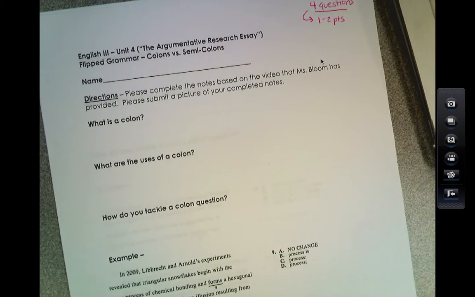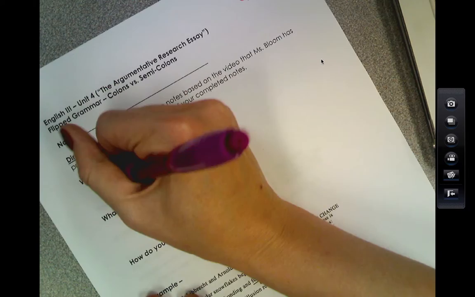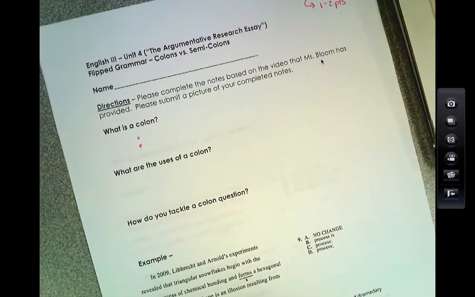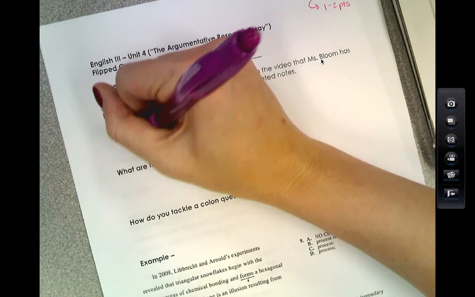So first of all, let's talk about a colon for a second. A colon, I just want to make sure, looks like this. A lot of people mix that up with a semicolon. Those are 2 very different things. A colon looks like this. It does not have the comma at the bottom. That's a semicolon. So a colon is this.